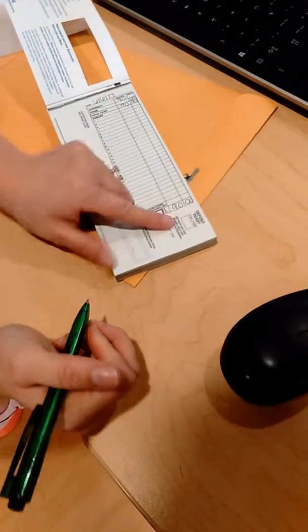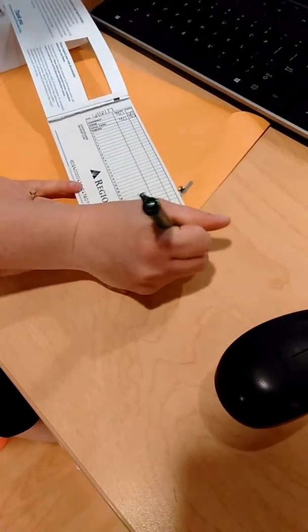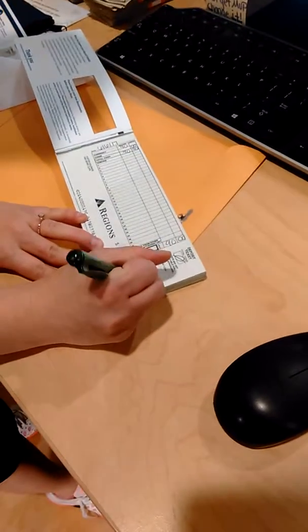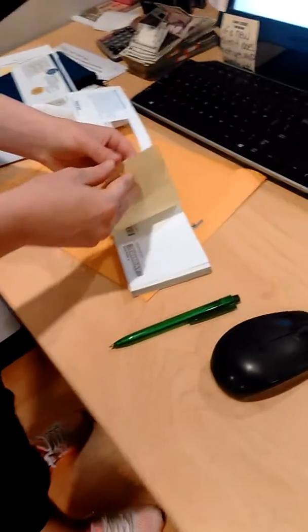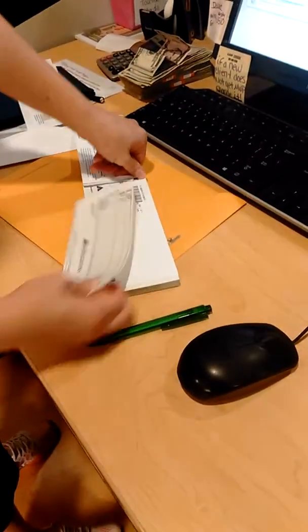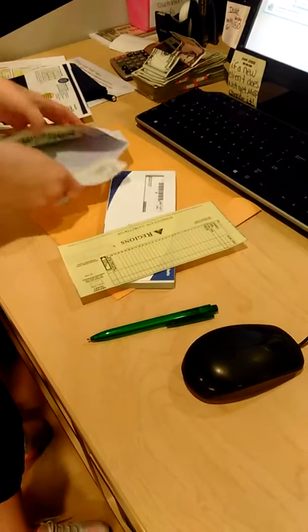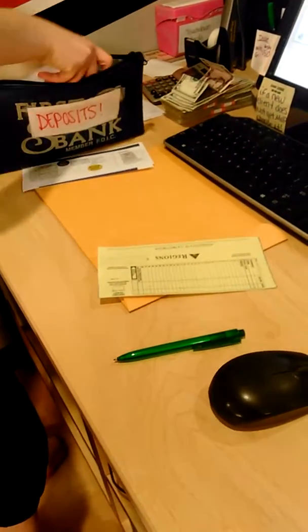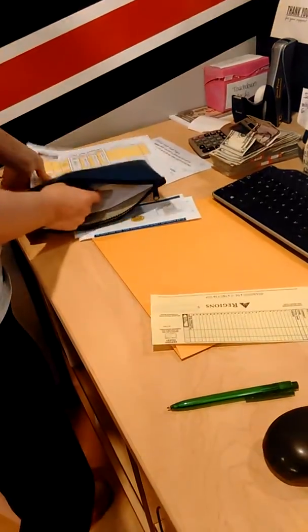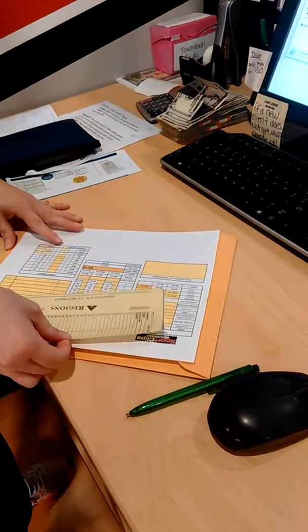And then over here where it says total items, it's always going to be 0 because we don't do checks. And then you'll just put 90. You pull both copies, white and yellow. White goes in the envelope with the deposit. And then the yellow one gets stapled on the back of the folder with the envelope.